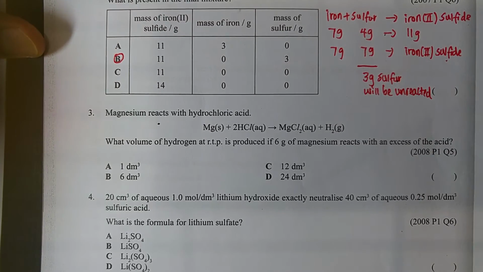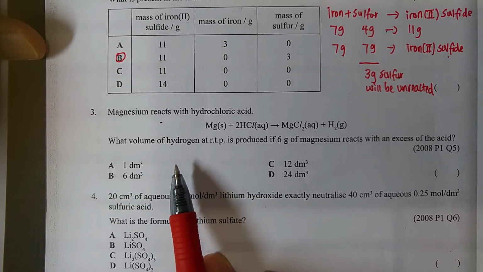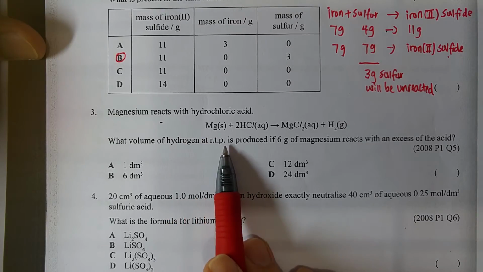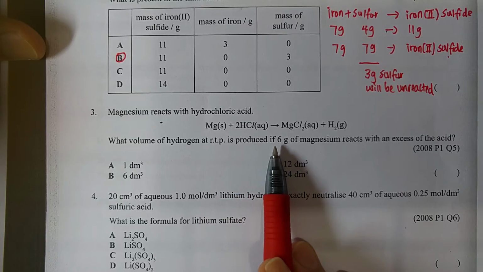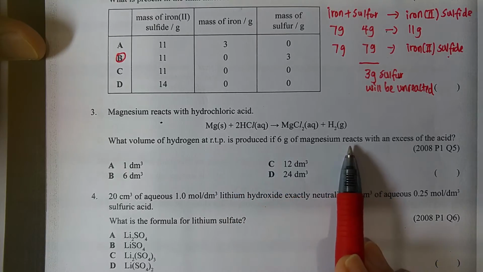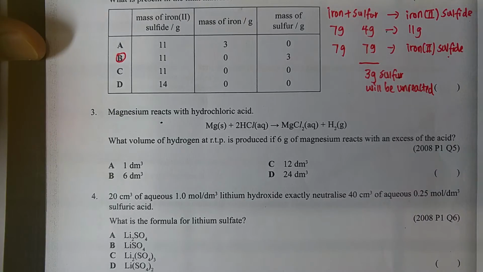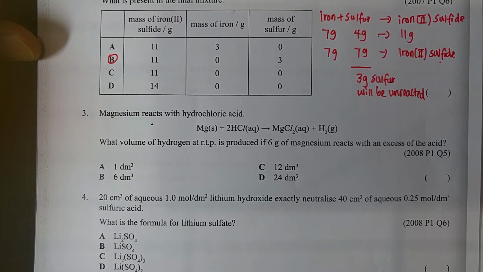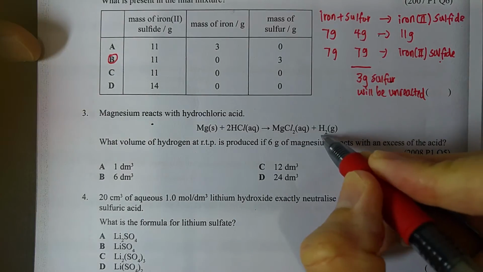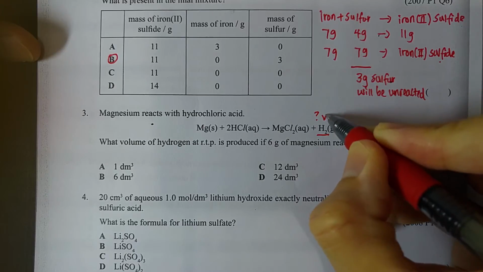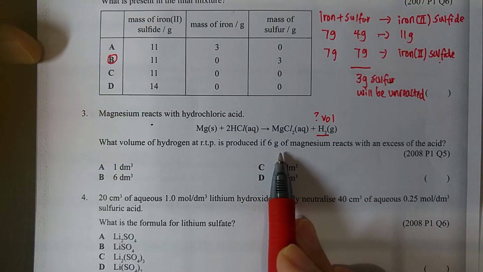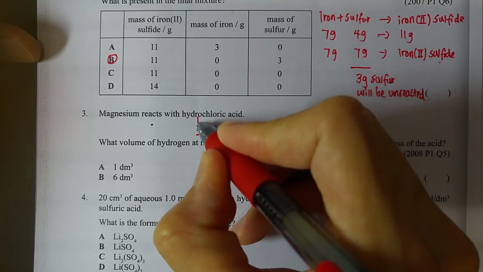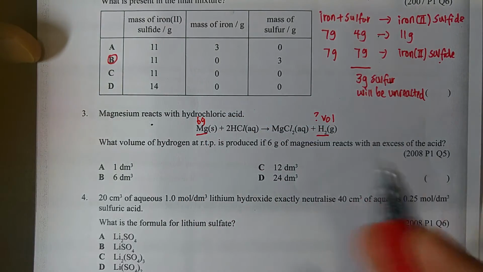Next question. Magnesium reacts with hydrochloric acid. What volume of hydrogen at room temperature and pressure is produced if 6 gram of magnesium reacts with an excess of the acid? So always identify the chemical that you want to look at for the mole ratio. Volume of hydrogen. So you have to find out what is the volume of the hydrogen produced if 6 gram of magnesium reacts with an excess of the acid.